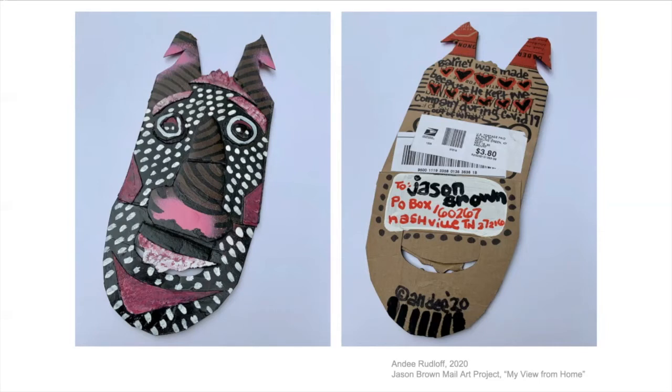And this guy, Jason Brown, made a mail art project and said, "Send me art about my view from home." And this was during the pandemic. And here somebody made, this is a little mask and his name is Barney. It says Barney was made because he kept me company during COVID-19. And see, he was made out of cardboard box. And he sent him right through the mail, just stamped him on the back, and that was that. That's pretty cool. I'd like to get that in the mail.